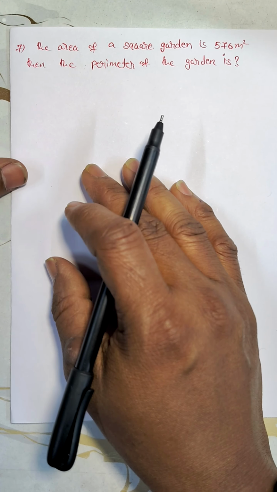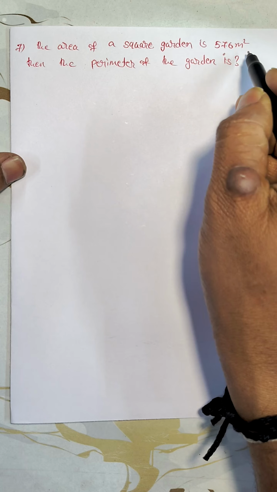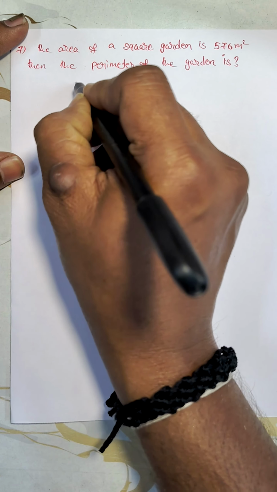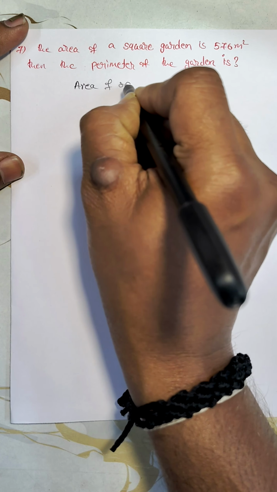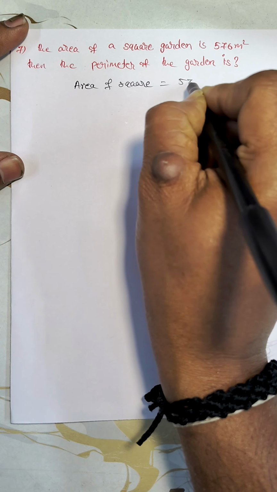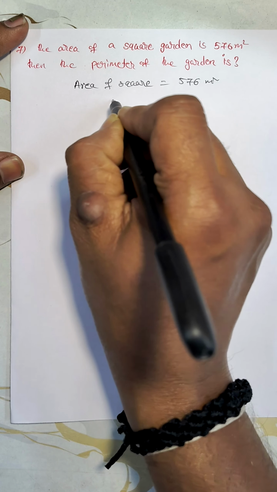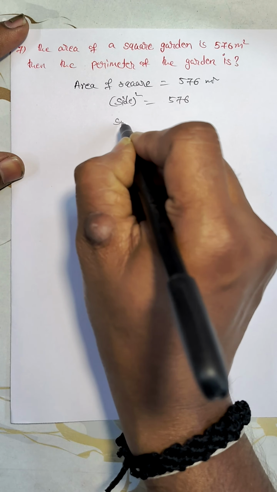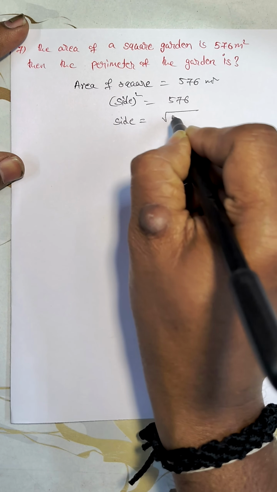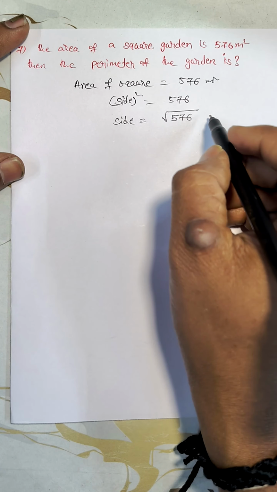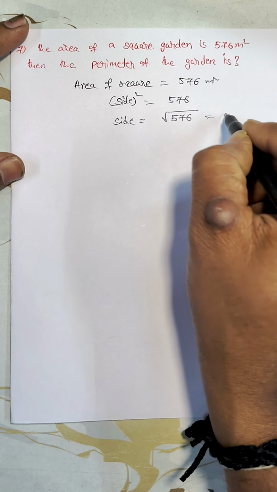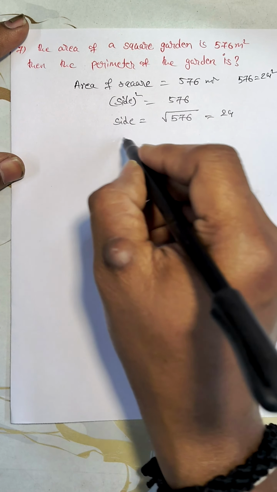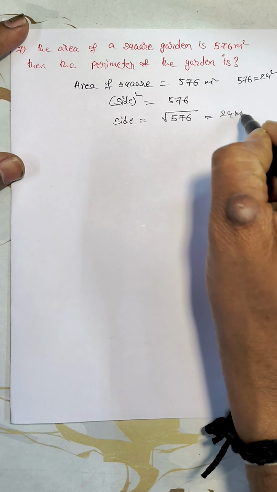Now let us say the seventh question. The area of a square garden is 576 meters square. Then the perimeter of the garden is, okay, what have we been given? We have been given the area of the square garden as 576 meters square. Area of a square formula we know is side square, that gives you 576. So each side will be obtained by taking the square root of 576, and we know that the square root of 576 is 24, because 576 can be written as 24 square. So each side of the square garden is 24 meters.